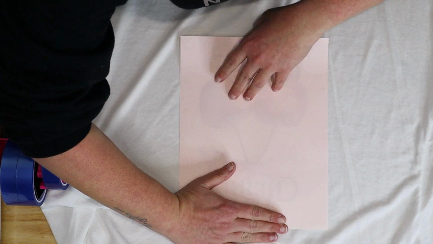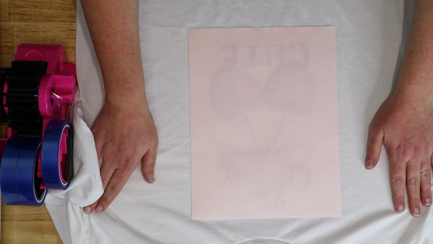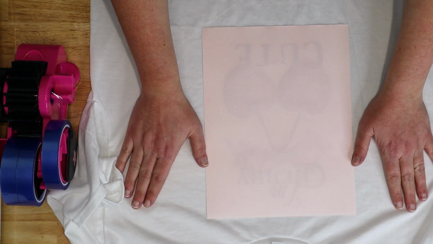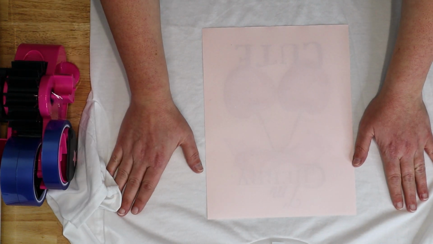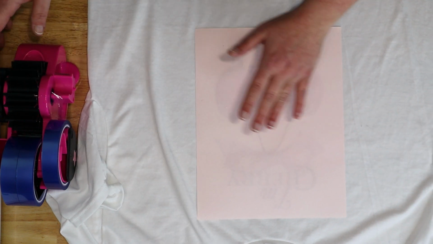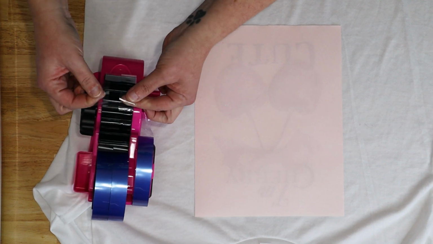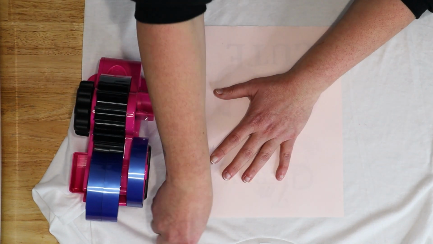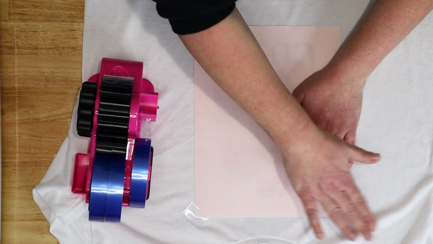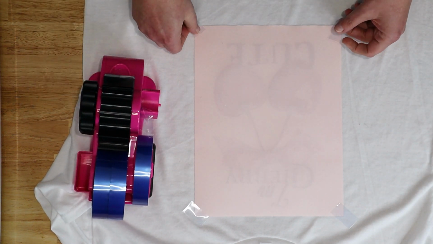And just like when you do any other design, it goes about 3 fingers down from your collar. And then you want to center it on your shirt. I just tend to use my hands to kind of figure out where center is. I'm pretty good at just eyeballing it. Then I want to take some heat tape, and I just put a little bit of tape on each of the corners. That just helps it hold down so that it doesn't get moved when you're moving it to your press or pressing it.